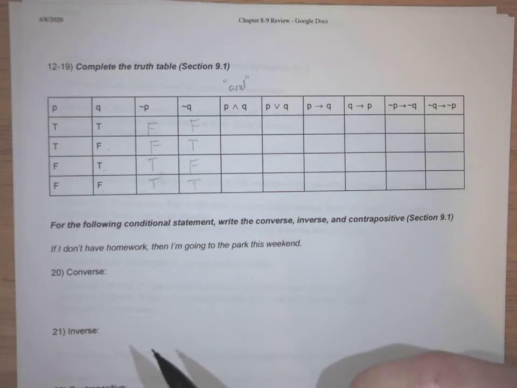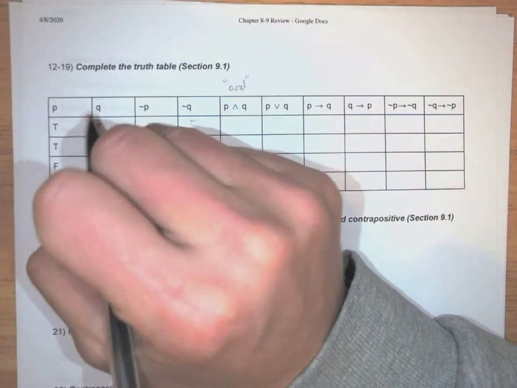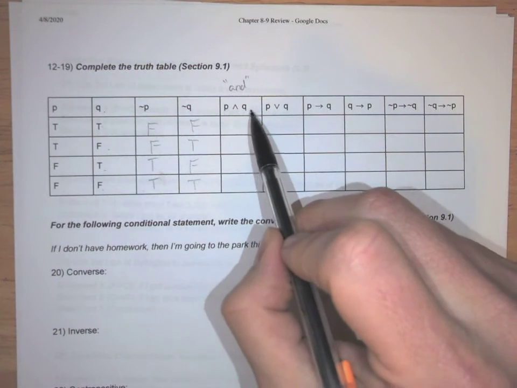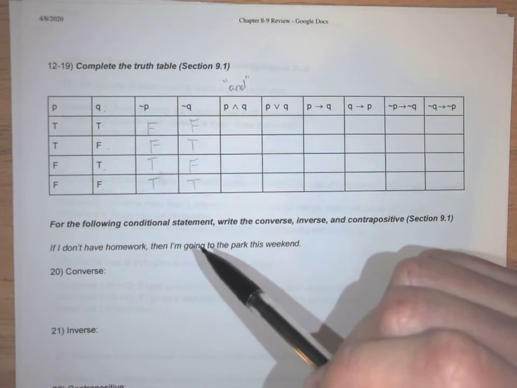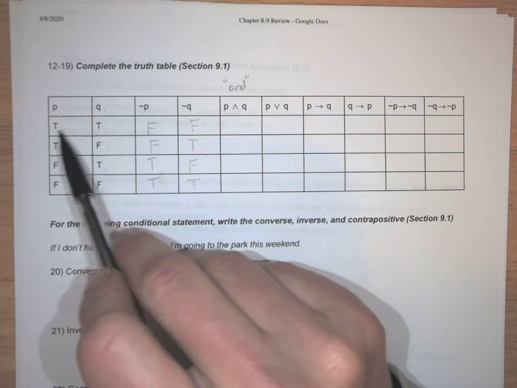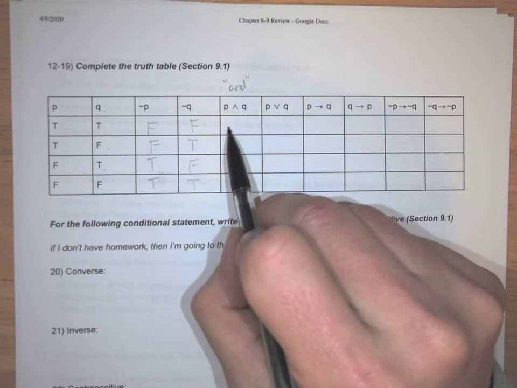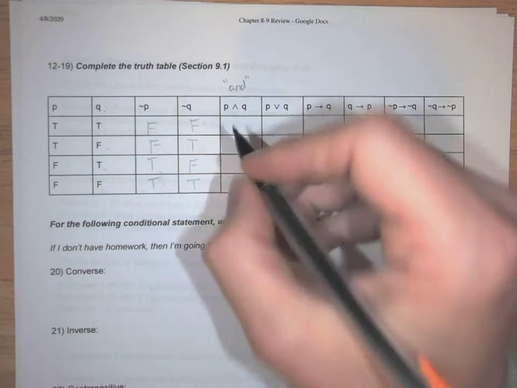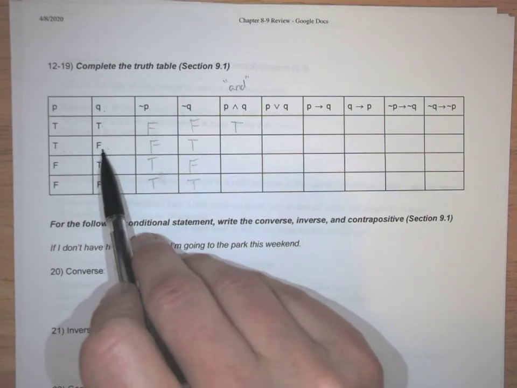In our class, we did an example where P was I'm taking a math class and Q was I'm taking a computer science class. The only way for P and Q to be true is if both P and Q are true. So I'm taking a math class and I'm taking a computer science class. Both of those are true, so the statement I'm taking a math class and a computer science class is a true statement.